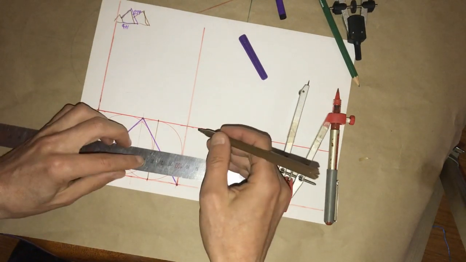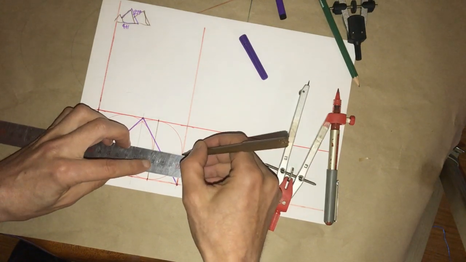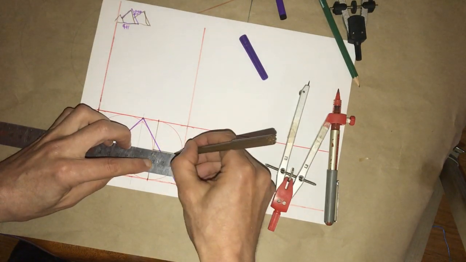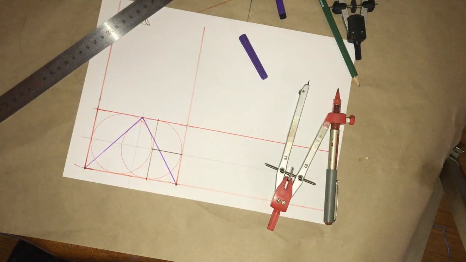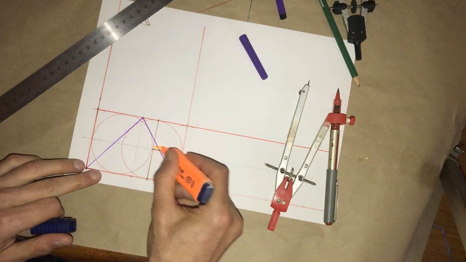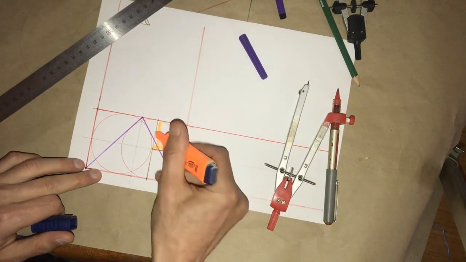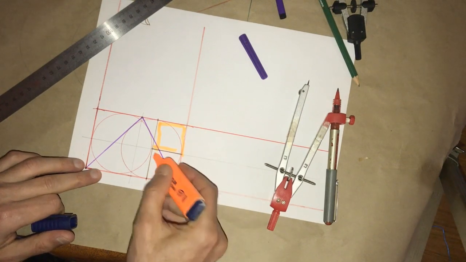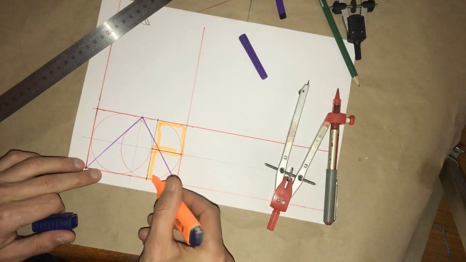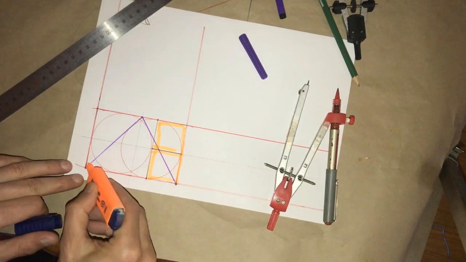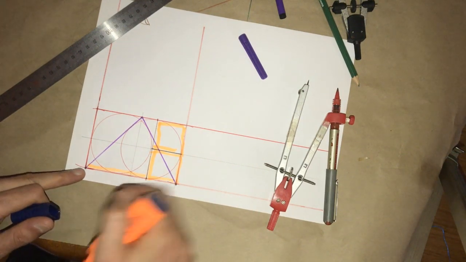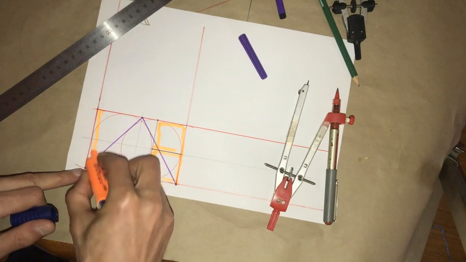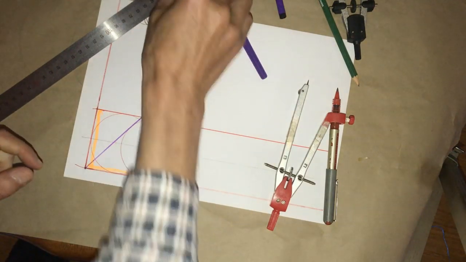I'm also going to draw a line here. So now I have one square, a second square, and a third square, which each of these squares is 1 by 1. This is a 2 by 1 rectangle.